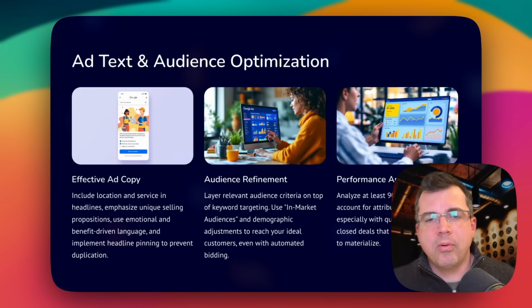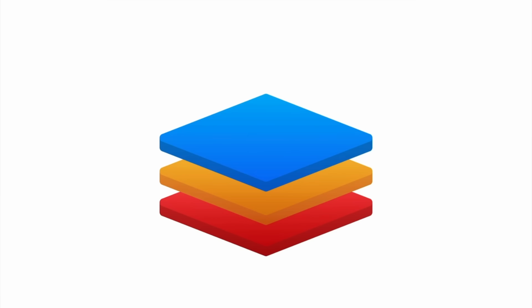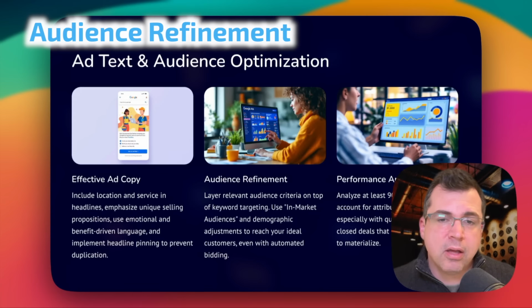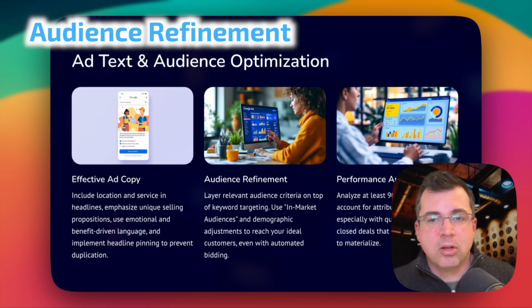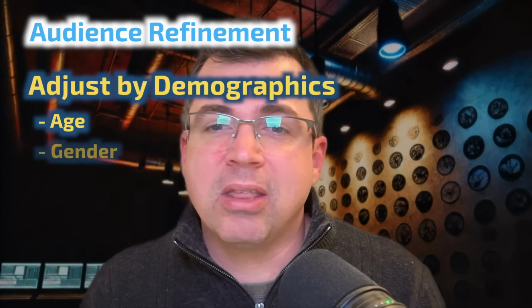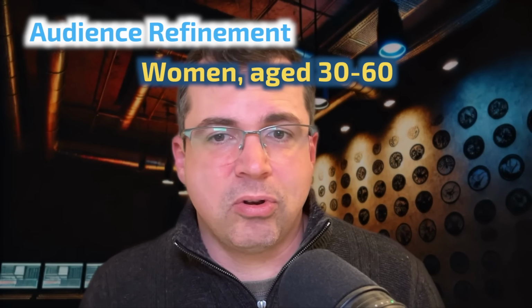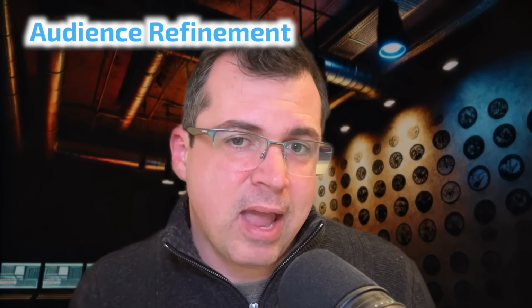Also, Google allows you to refine who sees your search ad by layering audience criteria on top of keyword targeting. For instance, a dental practice could use in-market audiences for dental services or oral care to bid higher for users Google identifies as actively searching for dental care. You can also adjust bids by demographics: age, gender, household income. A med spa offering cosmetic treatment might increase bids for women aged 30 to 60 if that's their core client group.